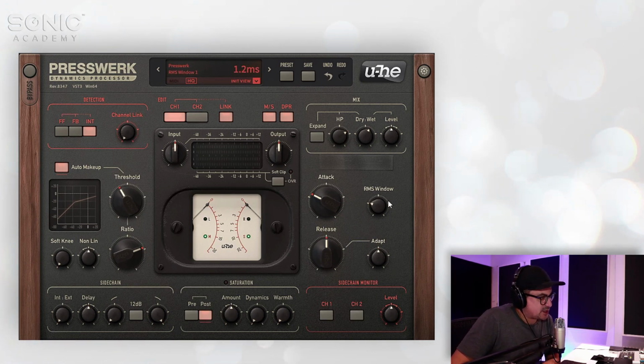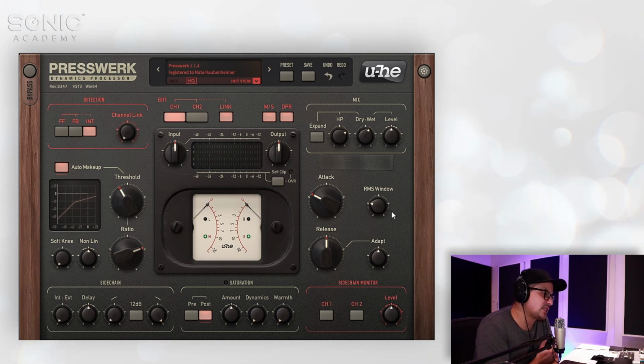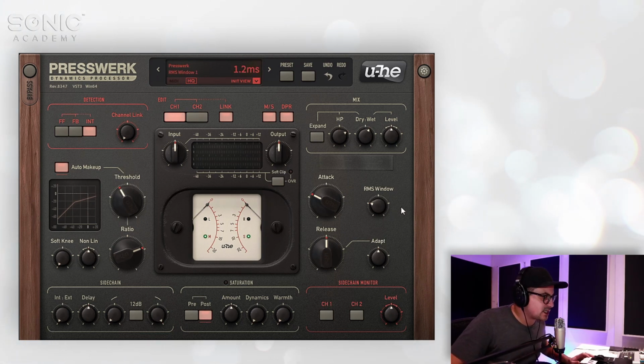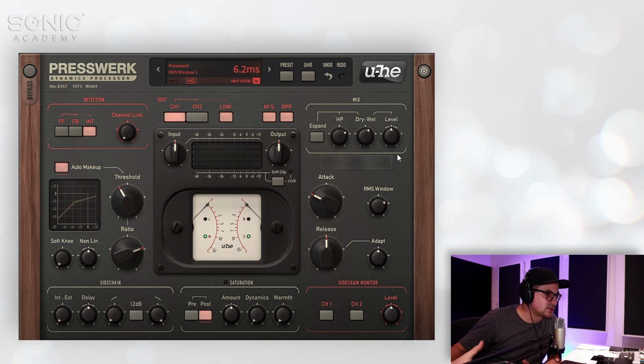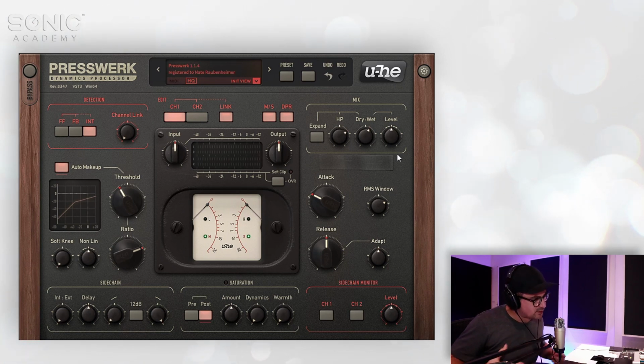Over on this side, by the attack and release, you've got the RMS window. This basically is going to interact with how the detection works. Typically, you're going to be setting this between 1 and 5 milliseconds. Lower levels will be more sensitive to transient material. Obviously, higher levels will be a little bit slower, favoring more sort of leveling.